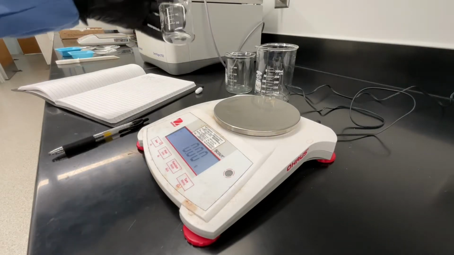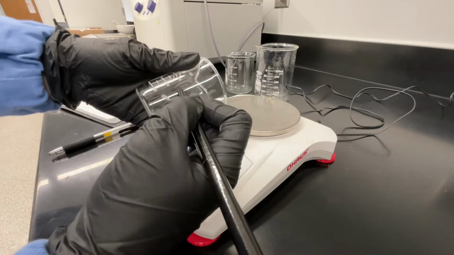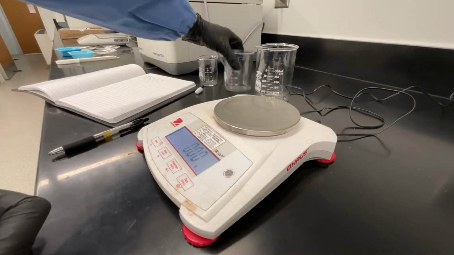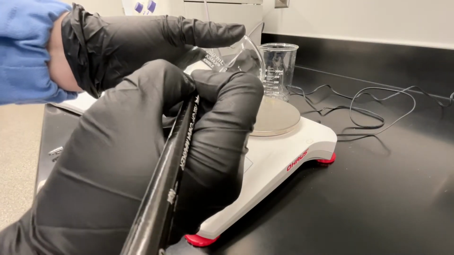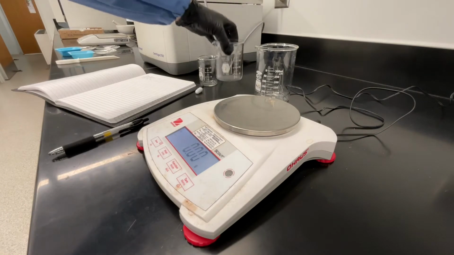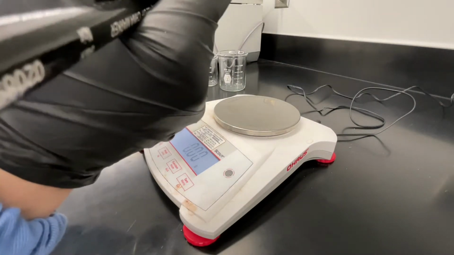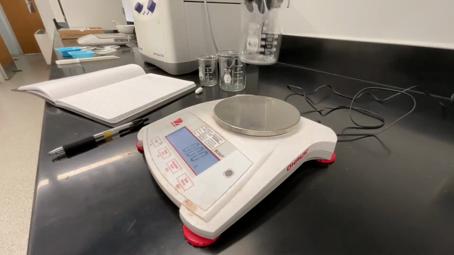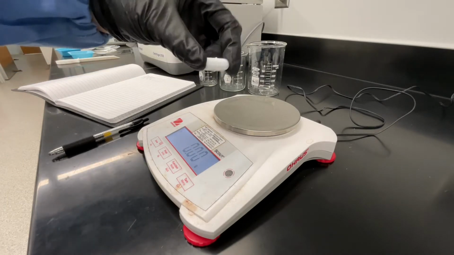First, obtain 3 beakers: one 150 milliliter sized, label this beaker 1; a second beaker 250 milliliter sized, label this beaker 2; and a third beaker at least 450 milliliter sized, though larger is fine as well. Label this largest beaker, beaker number 3. You're also going to obtain a small stir bar.